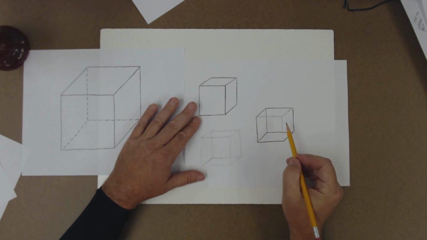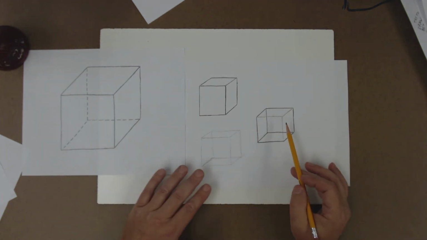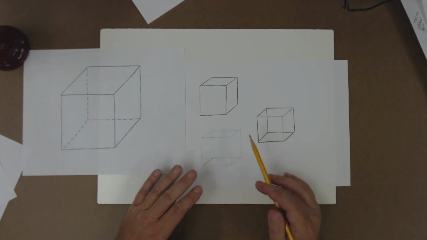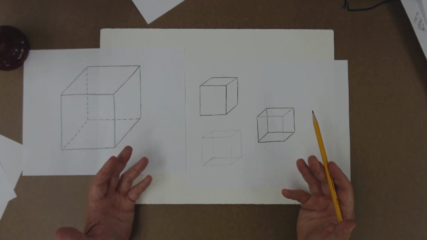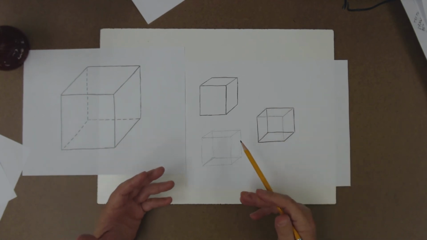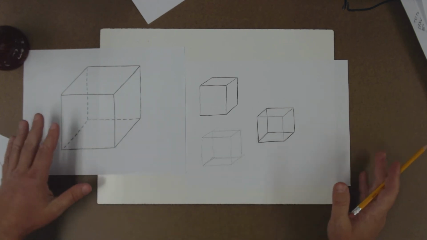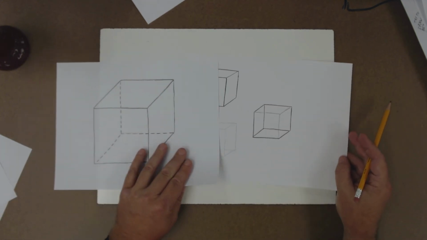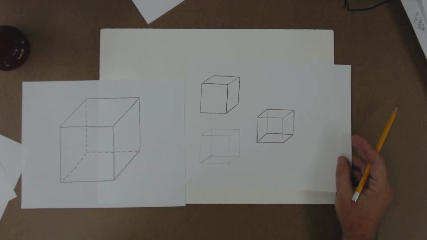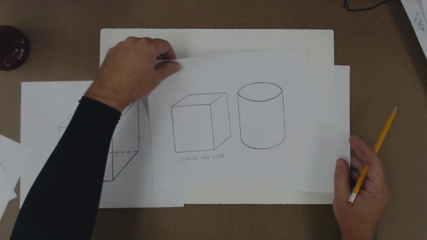Some indication of that. Because later on, you'll see how making a form or a form structure also really helps in drawing complex things. Okay, but more on that later. I don't want to overwhelm you with stuff. All right, so that was the cube and the cylinder.